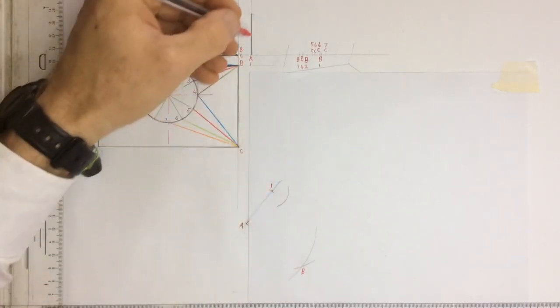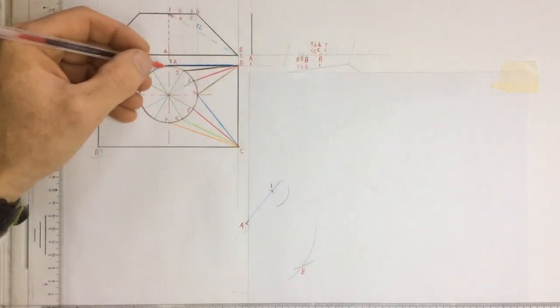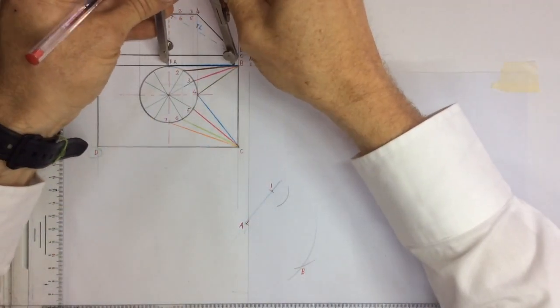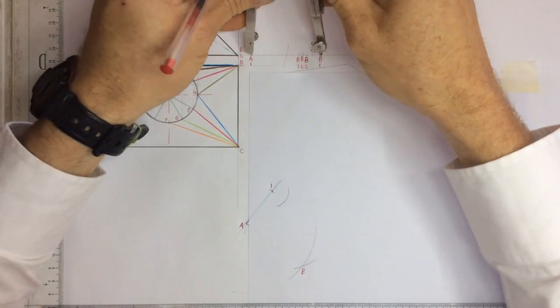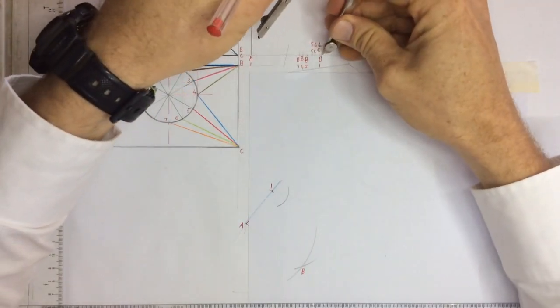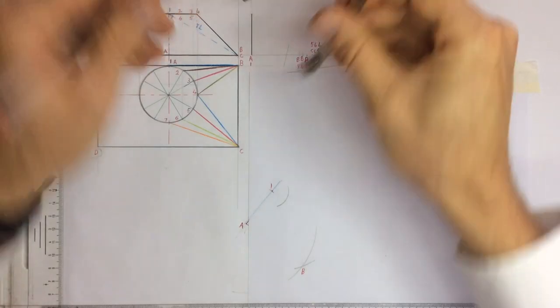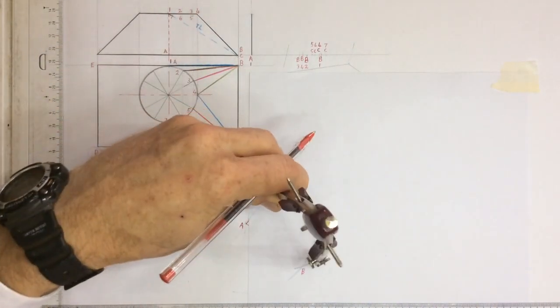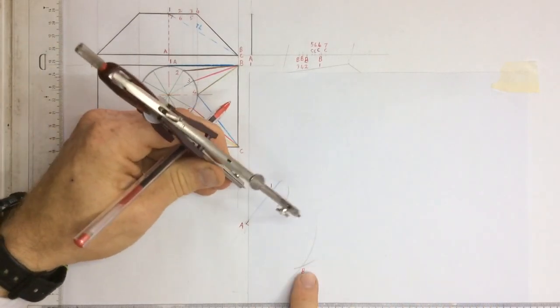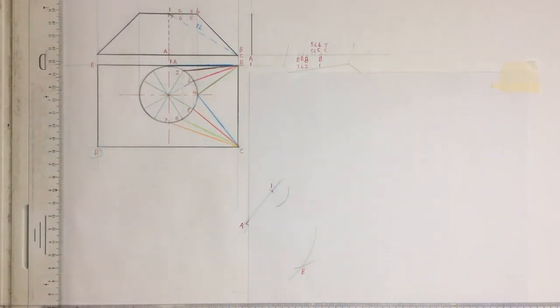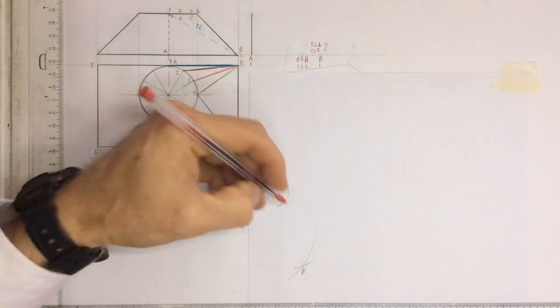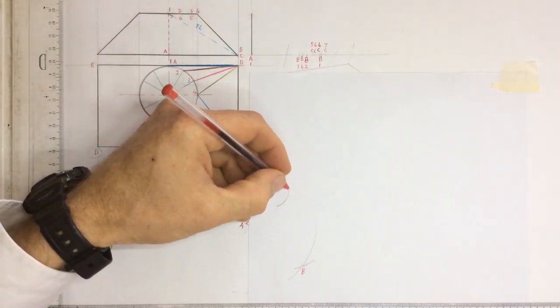1 to B I got from my graph over here, which I took this measurement to the graph, mark it off. From there to there is going to give me the true length from 1 to B. Take that to 1, mark it off on the arc that I got from A, and I will have my point B. Right, what I need to do now is find the true length from B to 2. Somewhere along this little arc over here, I'm going to have my 2.